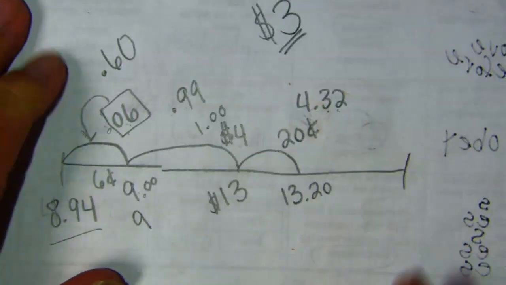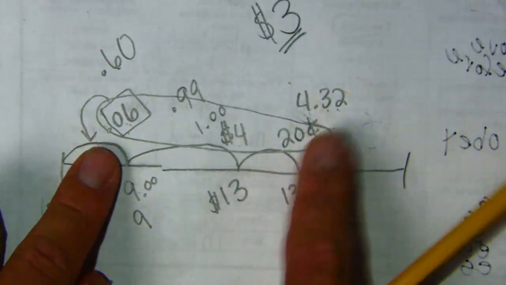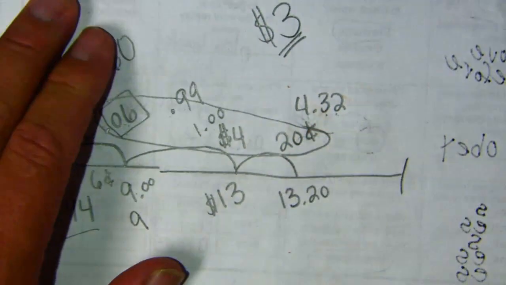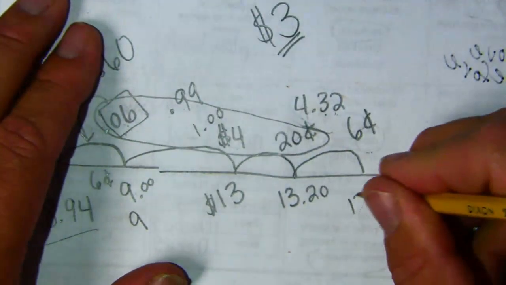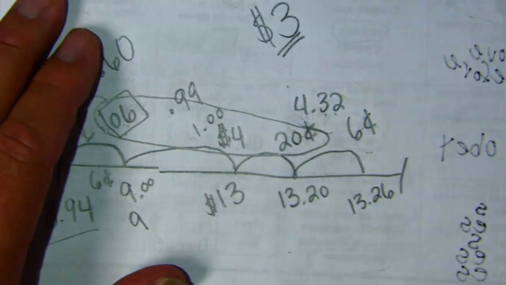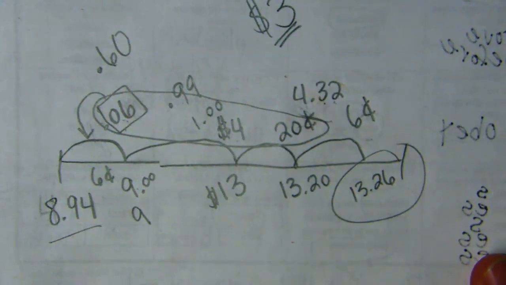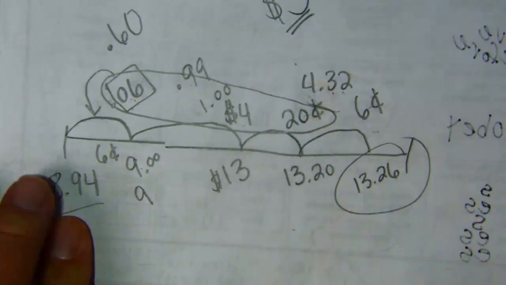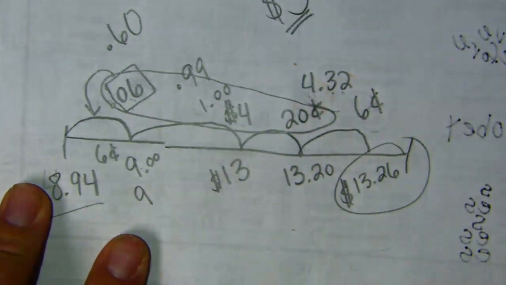I know these problems are kind of hard. Okay, what have I added now? I've added $4.26. I'm close to 32. What's the difference between 32 and 26? 6 more cents. So now we have $13.26. Those are pretty tough problems. Adding money is difficult because of the decimal point. $13.26. All right.